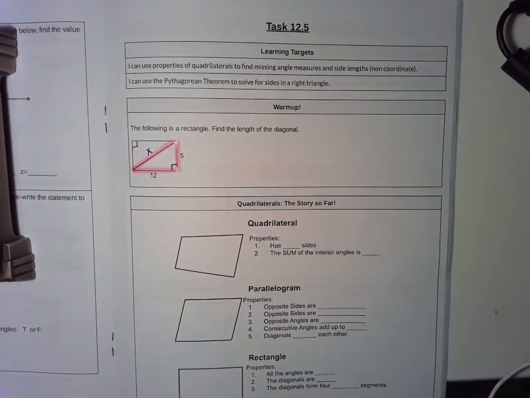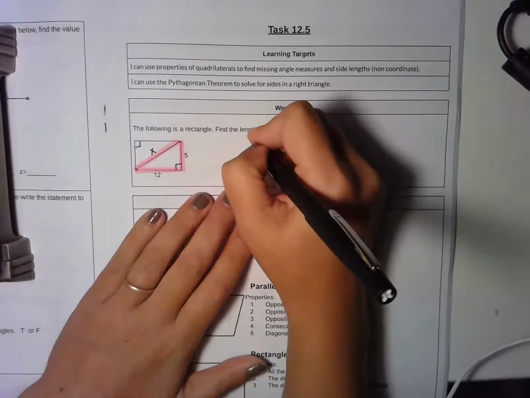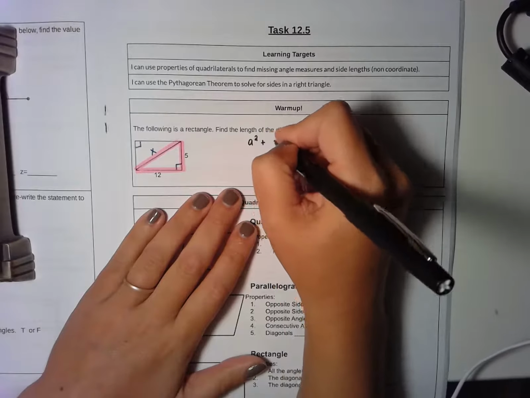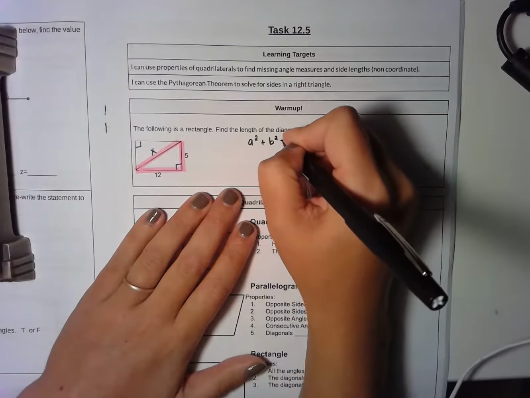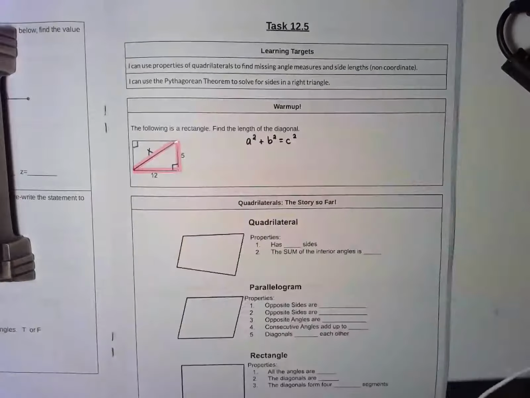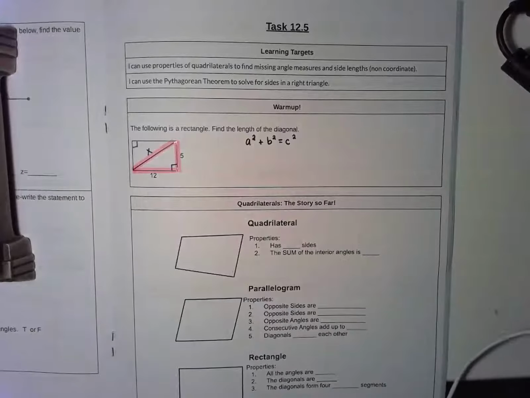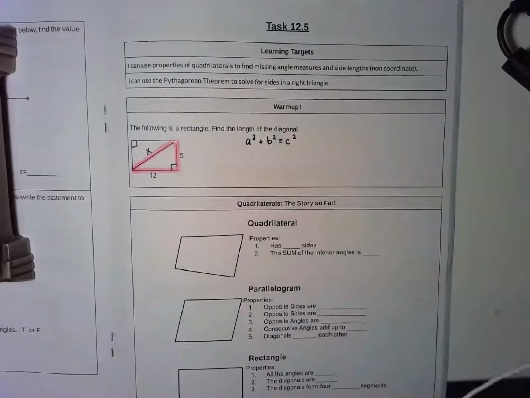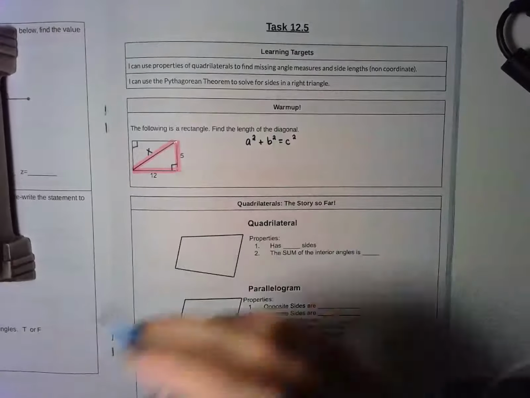As a reminder, the Pythagorean theorem is a squared plus b squared is equal to c squared. And in this formula, the a and the b and the c represent the side lengths, but the most important thing you need to know is that the c is always the hypotenuse. It's always the longest side.